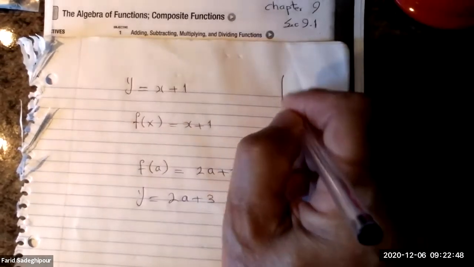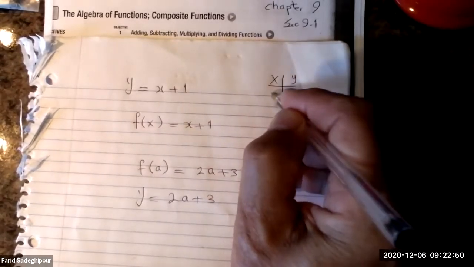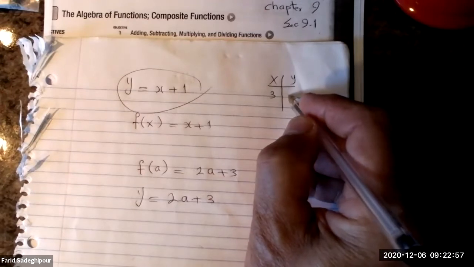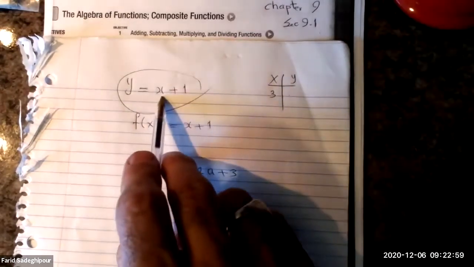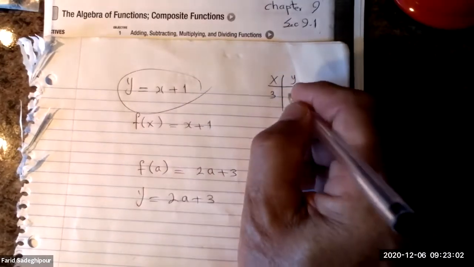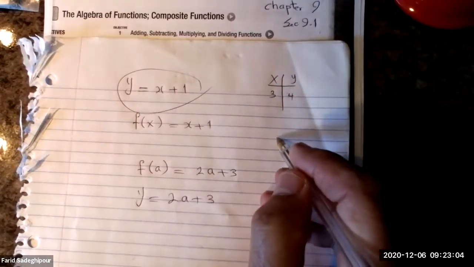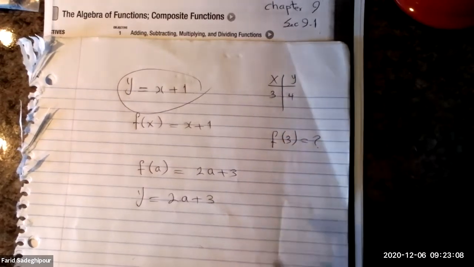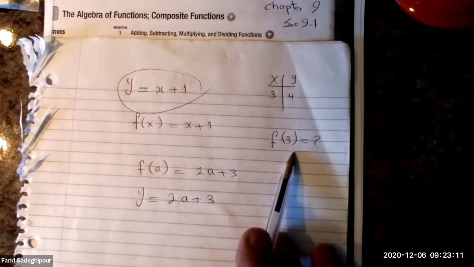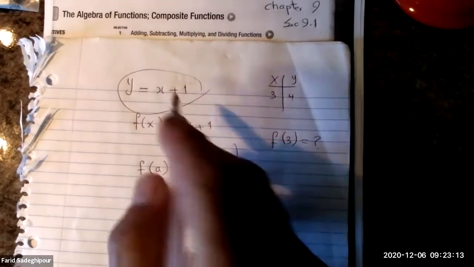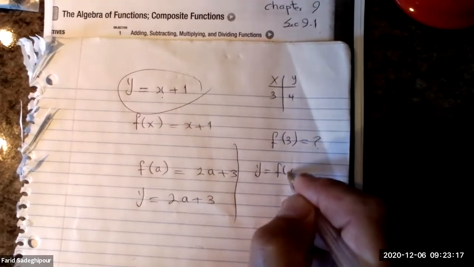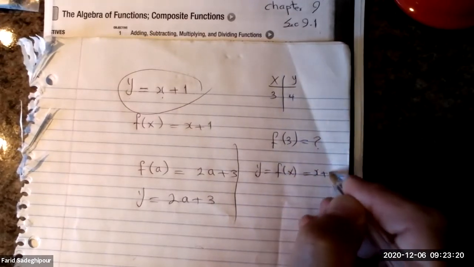So when I say here x is 3 in this equation and find y, if you take the 3 and put it here, 3 plus 1 is 4. So you say y is 4. Or when you say what is f of 3, it means here you just write y equal f of x equal x plus 1.